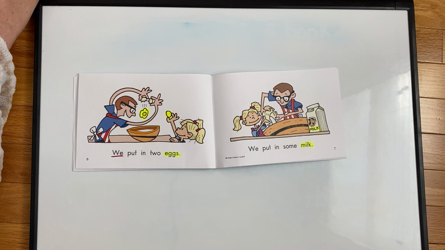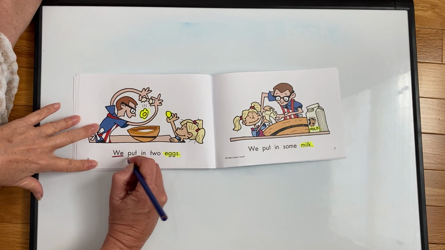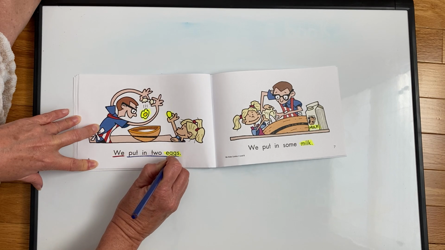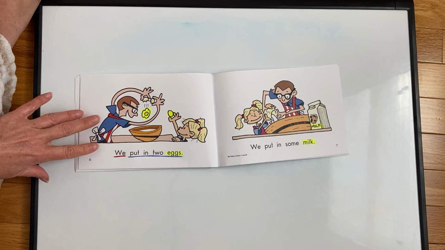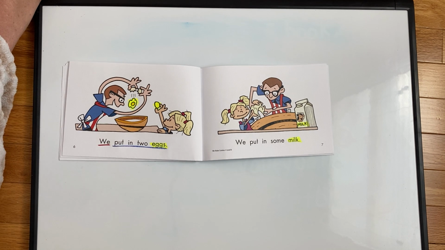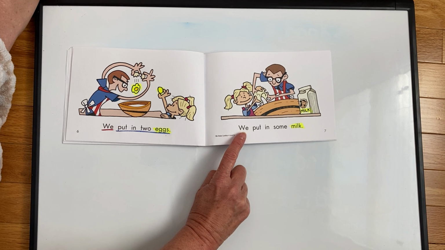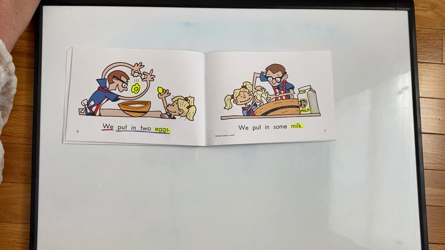Now I want you to take your other colored pencil and underline what the daddy and the girl are doing. It's going to be the telling part of the sentence. And if you underlined put in 2 eggs, you are correct because that is the telling part of the sentence. Okay, so looking over on page 7, we're going to read this together and then I want you on your own to underline the naming part and the telling part.